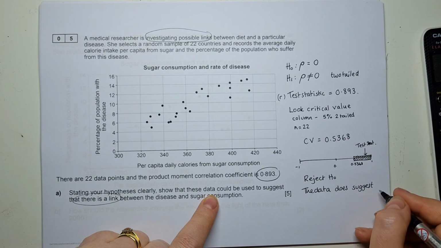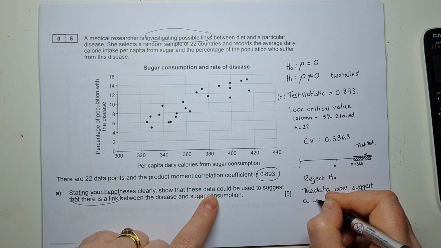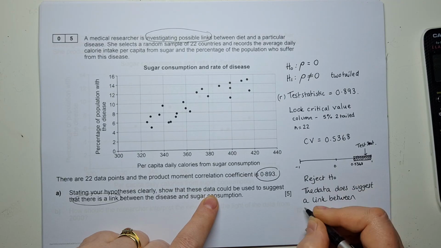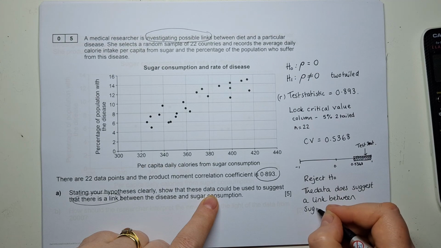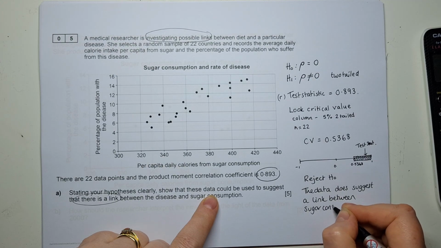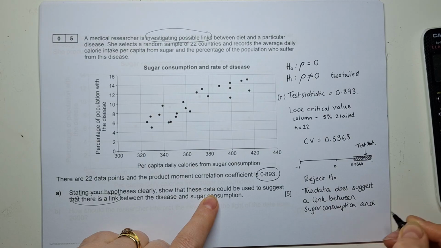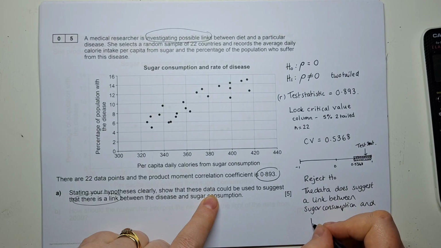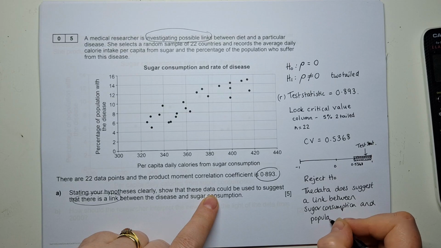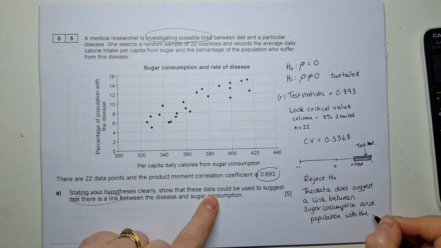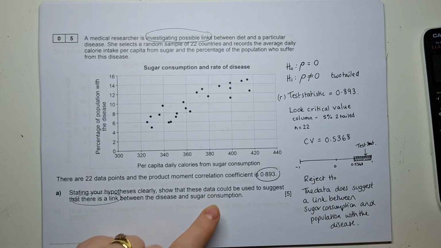So let's say the data does suggest a link between sugar consumption and population with the disease. Okay, and that's all we need to do.